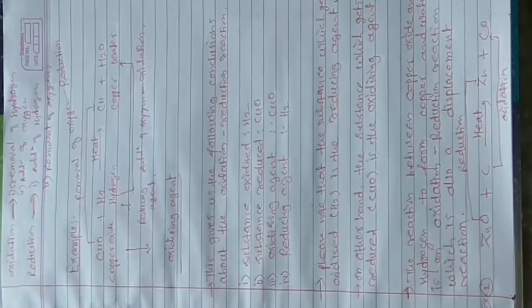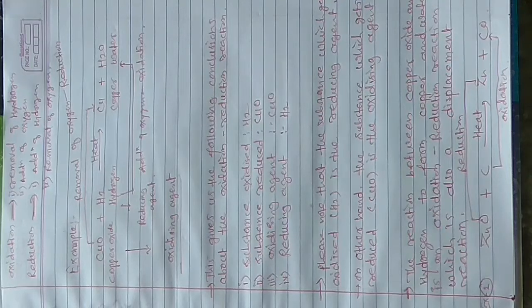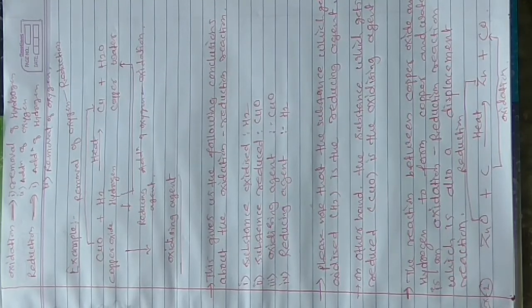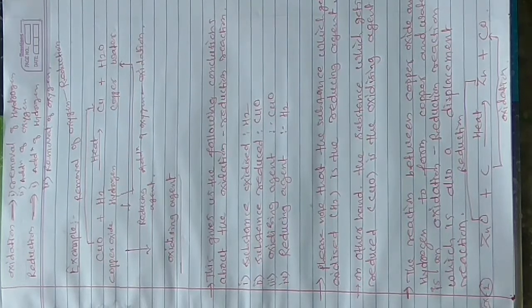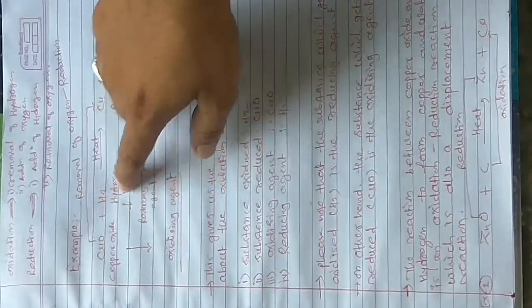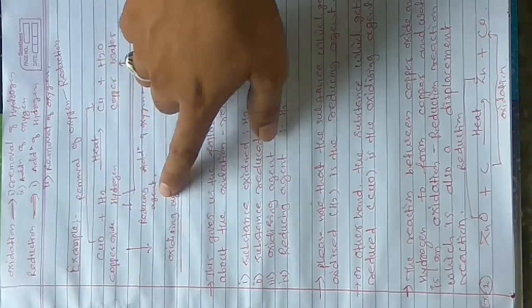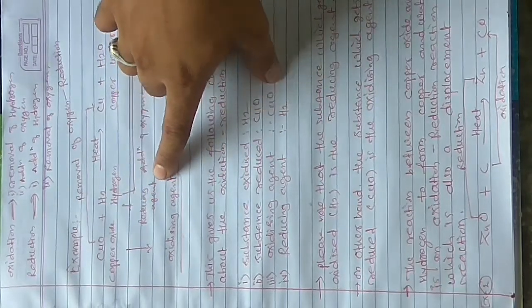And what is a reducing agent? The substance which removes oxygen is called a reducing agent. In this reaction, H2 removes the oxygen from the copper oxide, and due to this it is known as a reducing agent.